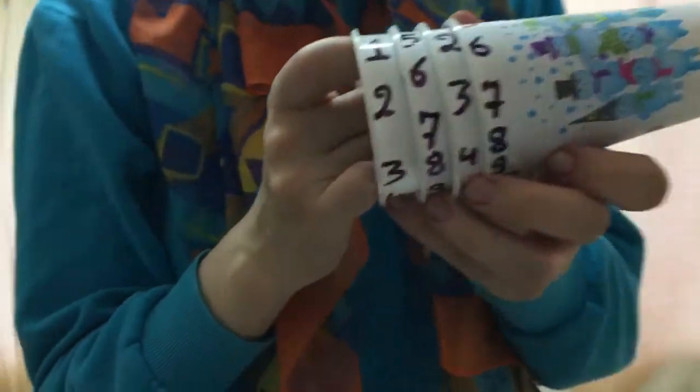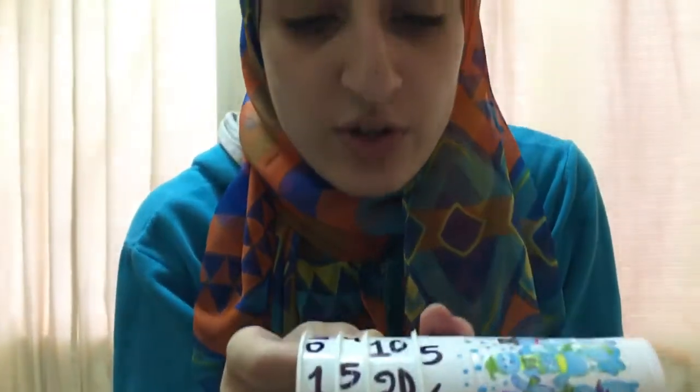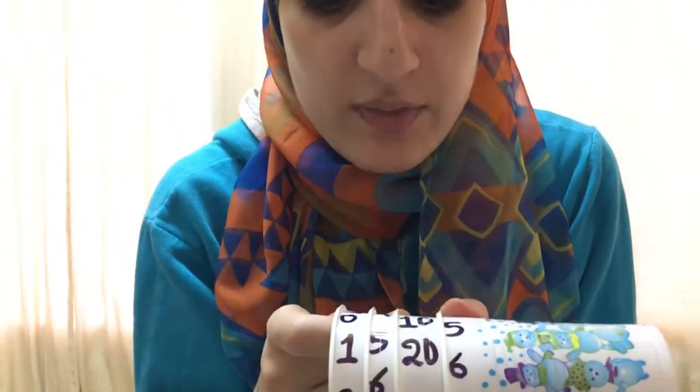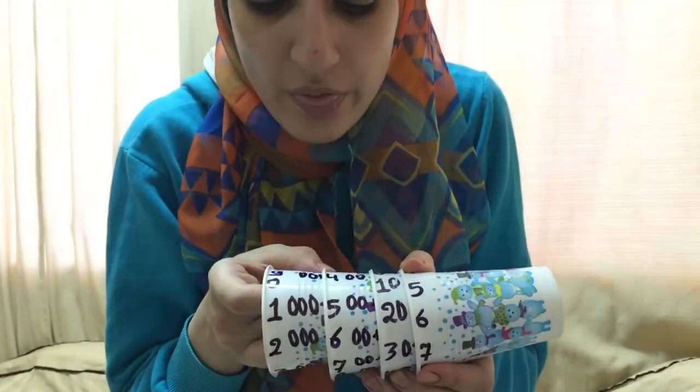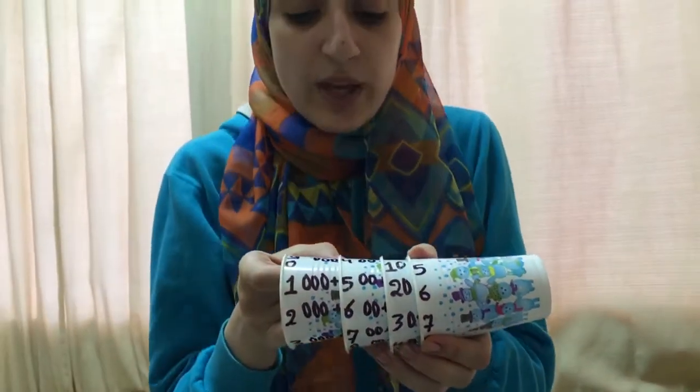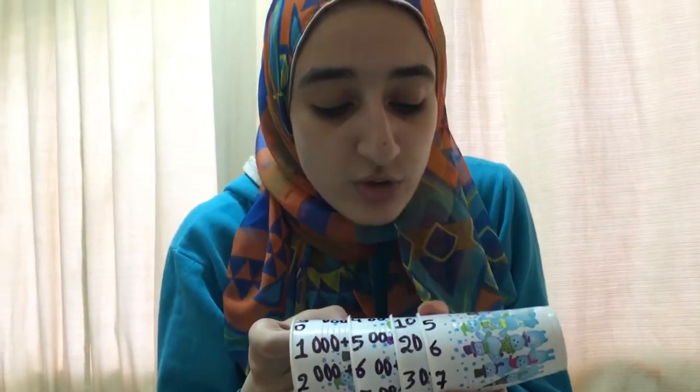And the 2 is in the tens, so it's not 2, it's 20. And the 5 is in the hundreds, so it's not 5, it's 500. And the 1 is in the thousands, so it's 1,000. So you see, we have 1,000 plus 500 plus 20 plus 6, and that makes our number.